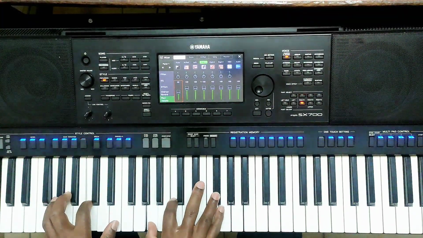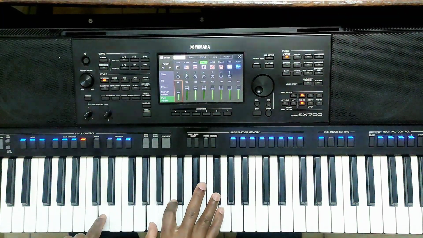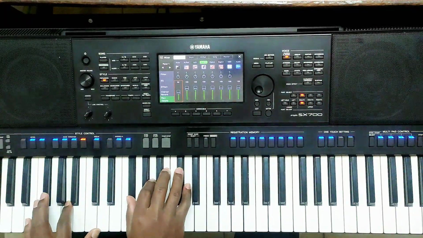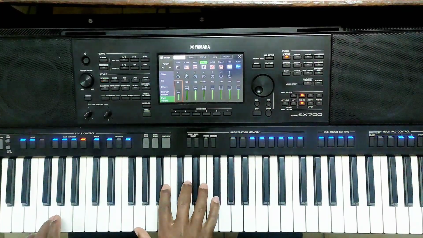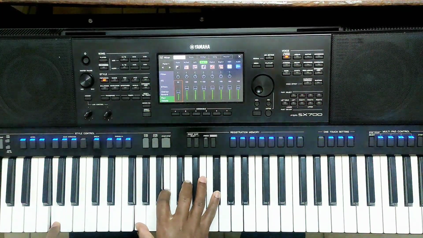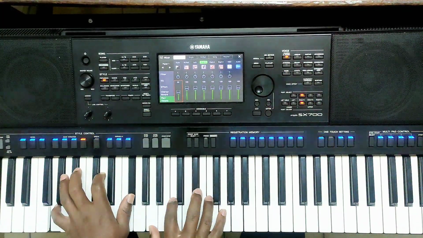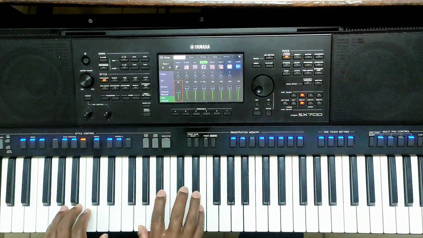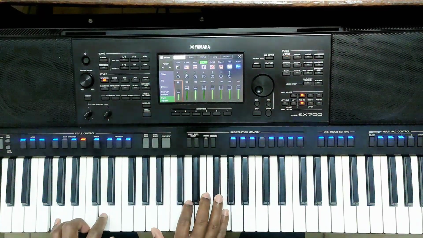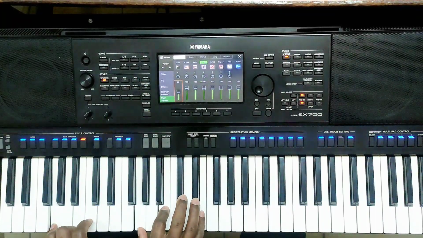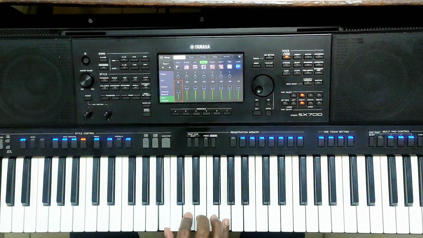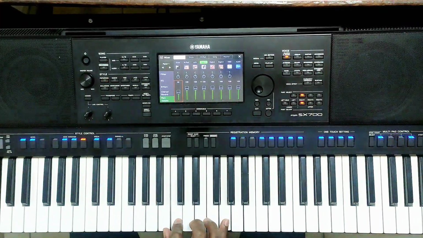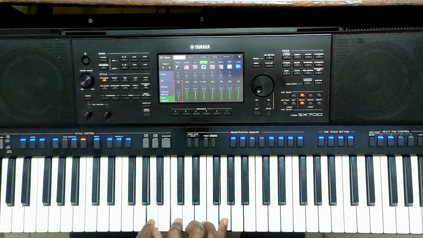So I have, then I come here. So what I'm doing here, instead of playing 4, this D here, I bring it down, then I maintain my 4.